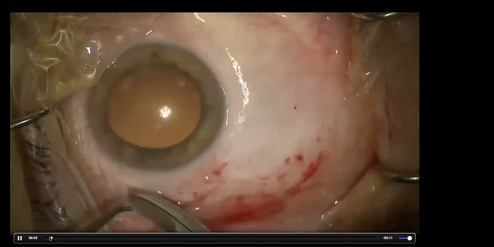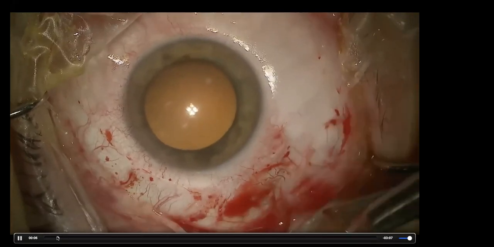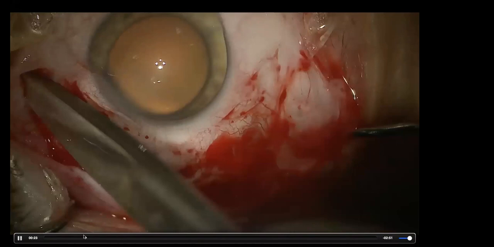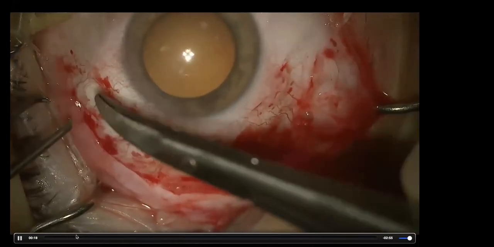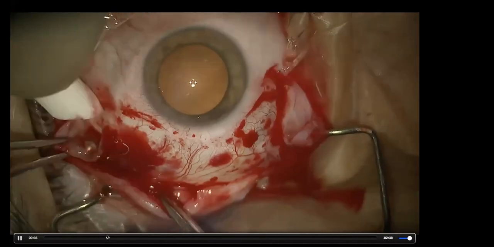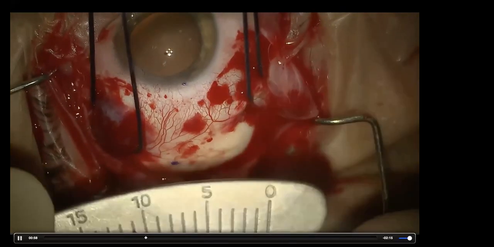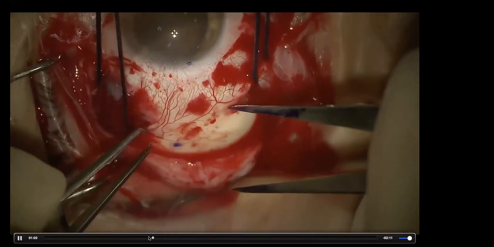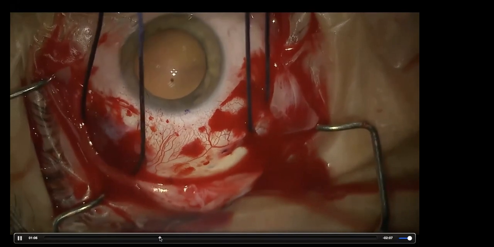So here I do all the surgeries in local anesthesia subtenon because I don't want to perforate. General anesthesia is not necessary. I open the conjunctiva in the inferotemporal and supranasal quadrant, and I isolate the muscle. So here I measure the correct distance from the limbus. It's in between the two muscles.